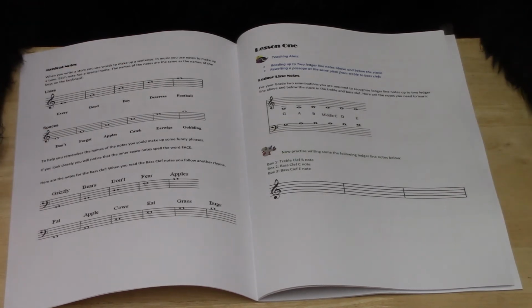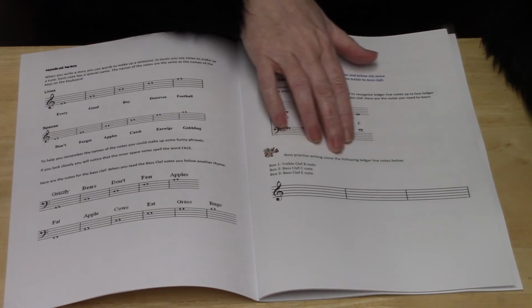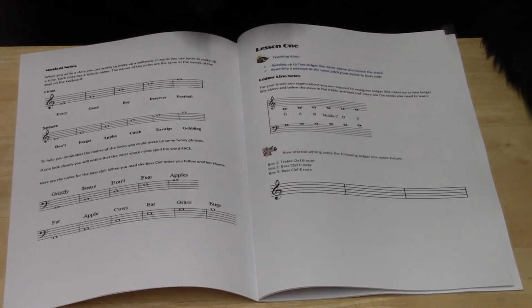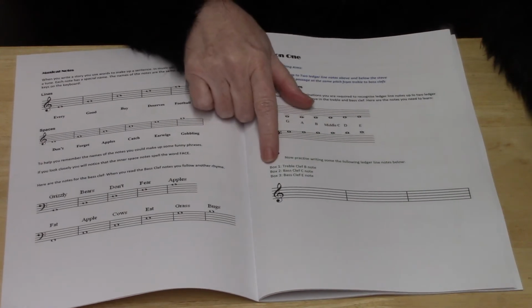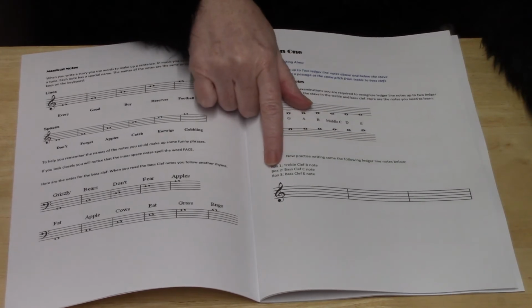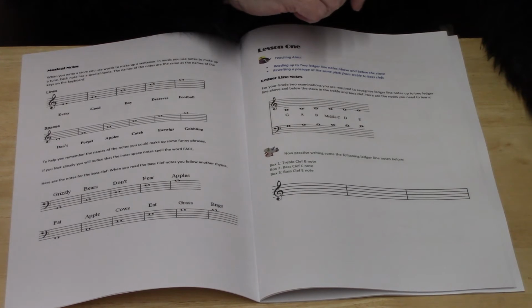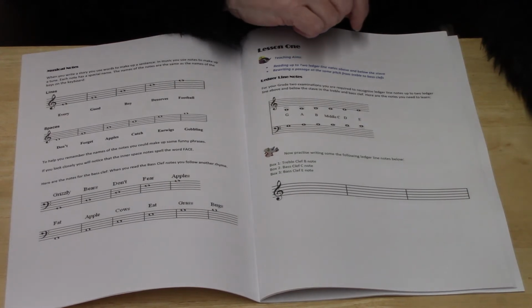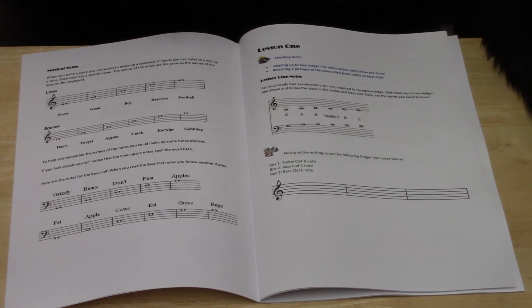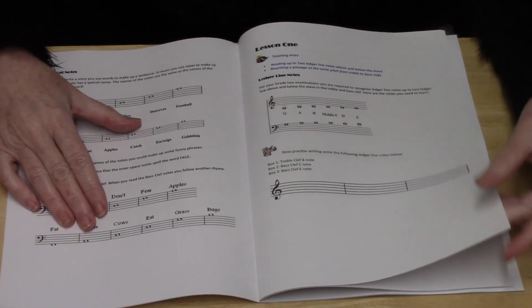Then you have a little writing task where you have to write the following ledger line notes on the stave. So in box 1, it asks you to do a treble clef B note, then box 2, a bass clef C note, and then box 3, a bass clef E note. Now do remember that this is a ledger line exercise, so for box 2, it says bass clef C note. Obviously it means a middle C, as that's your ledger line note.